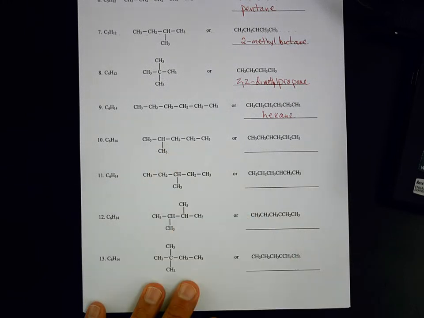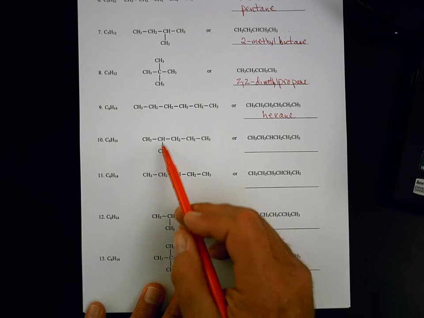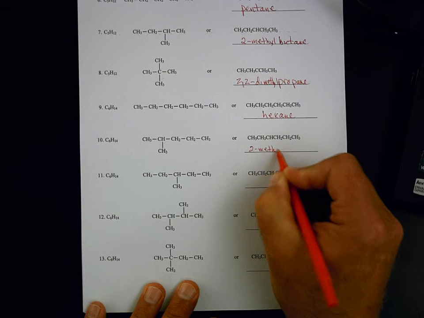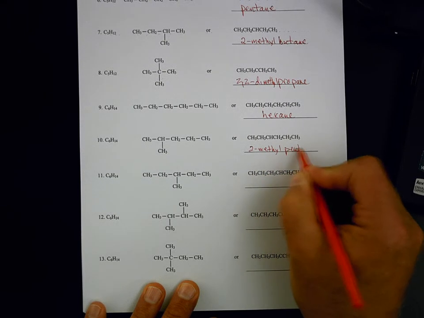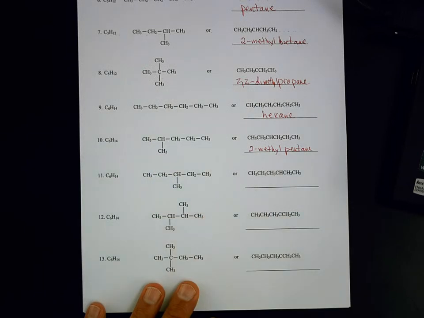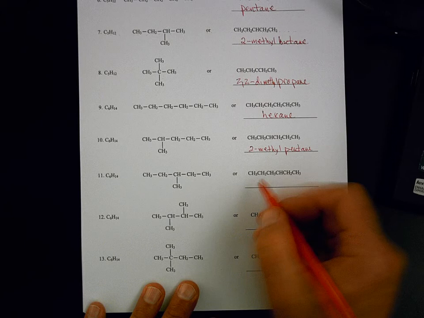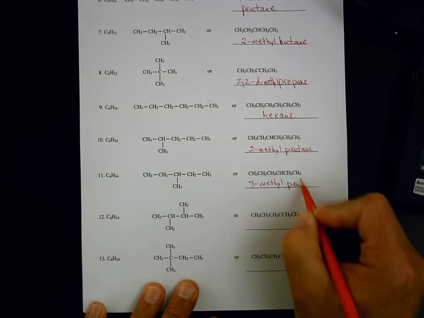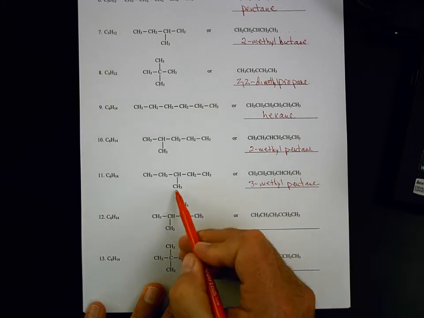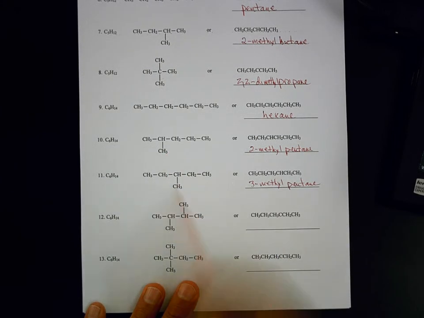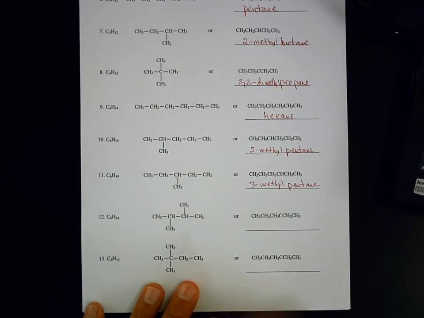And then here, 1 branch on the 2nd carbon. So it's a 2-methylpentane. Again, pentane because there's only 5 carbons in the main chain. Whereas the next one would be a 3-methylpentane because the branch is on the 3rd carbon instead of the 2nd carbon. So 2-methyl, 3-methyl. 5 for pentane, 5 again here for pentane.